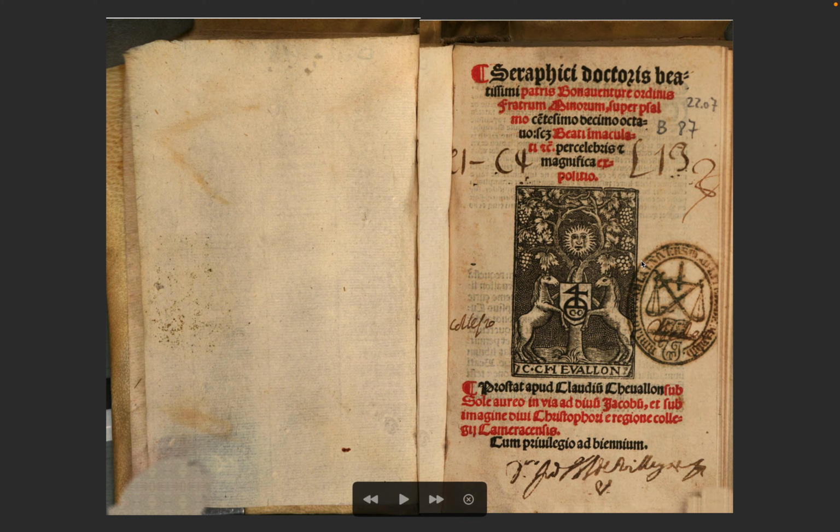So our title page is, according to descriptive cataloging for rare books, the preferred source of information for the item, for basically the main metadata about the item, including the title and the publication information down here.